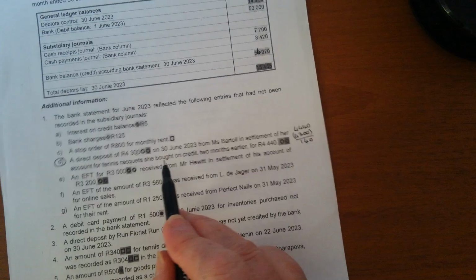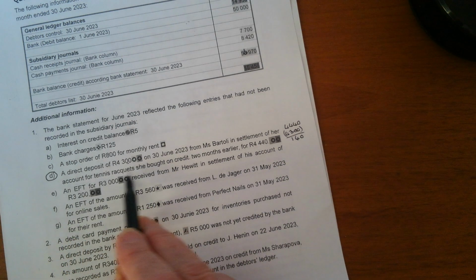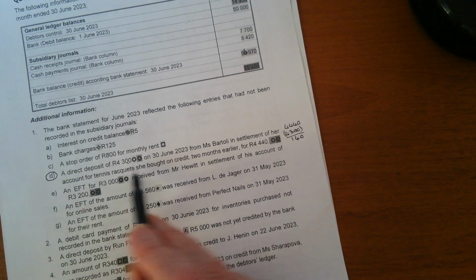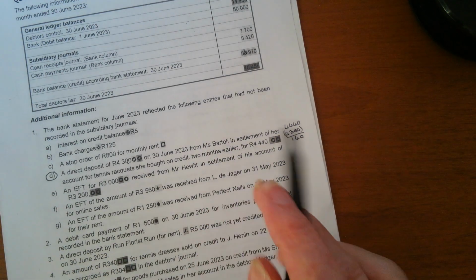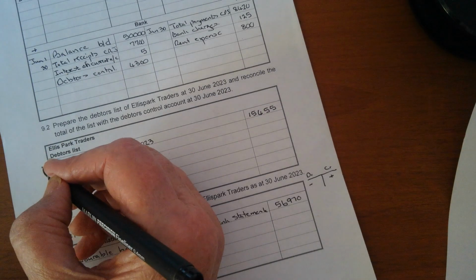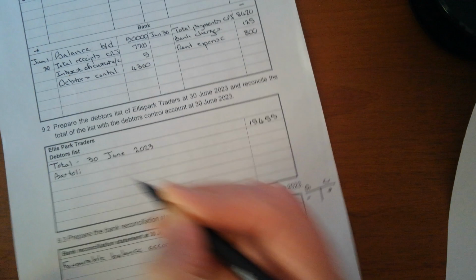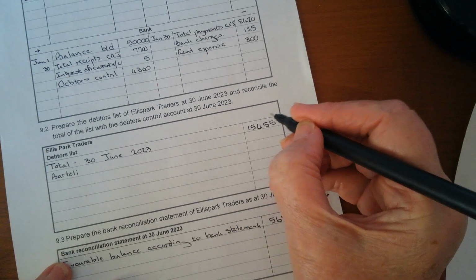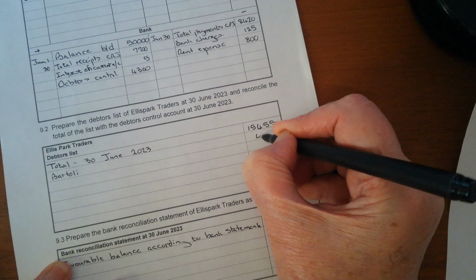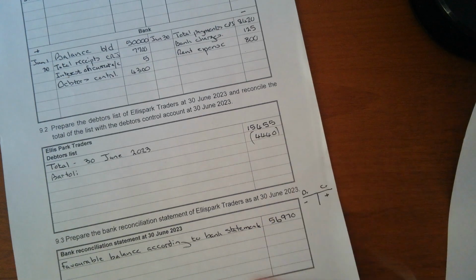Now, what's very important, if we haven't recorded this at all until we've seen the bank statement, it means that we still have to record this in our debtors ledger as well. So we have to show that this debtor owes us 4,440 Rand. So I will record this in the personal account in the debtors ledger, 4,440, and that means that my debtors owe less money.